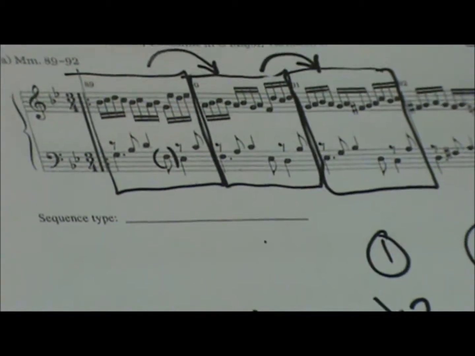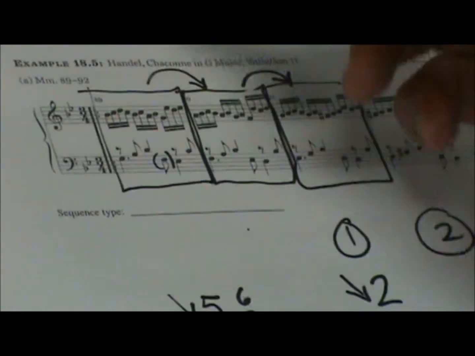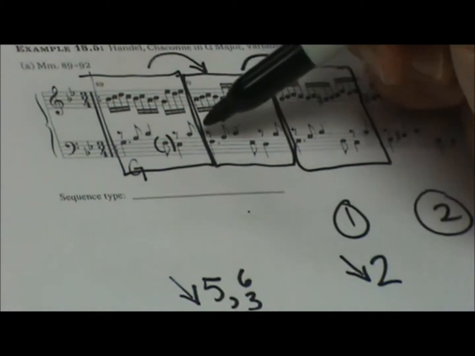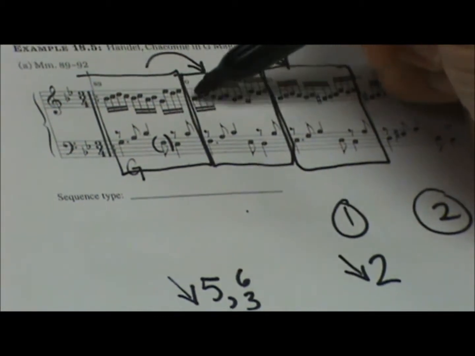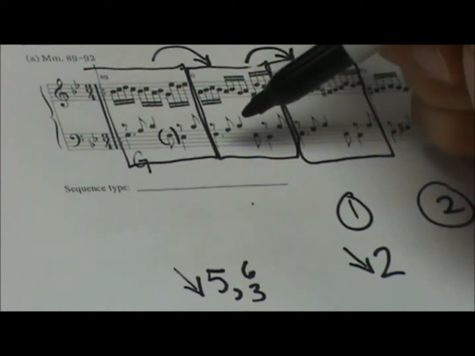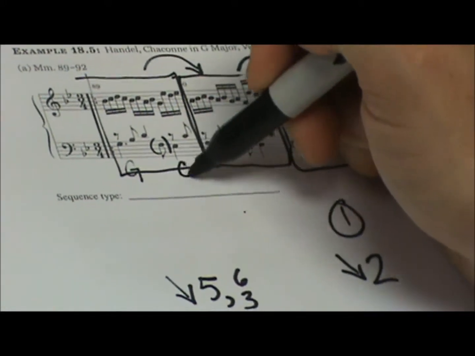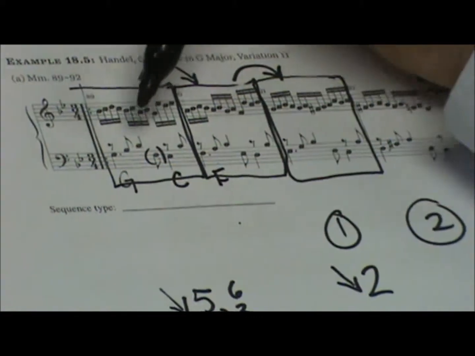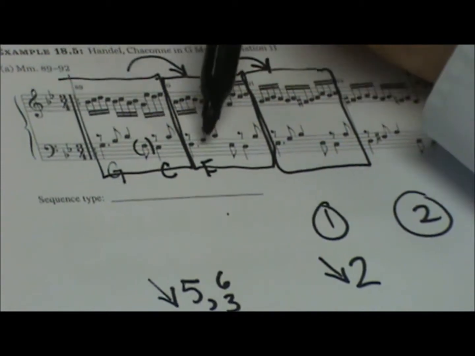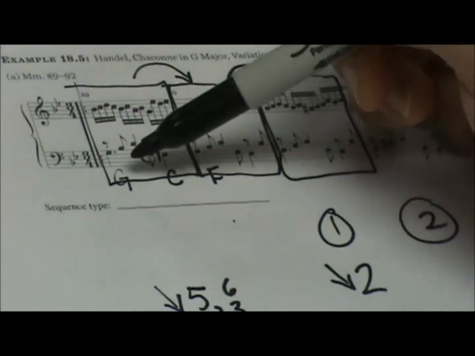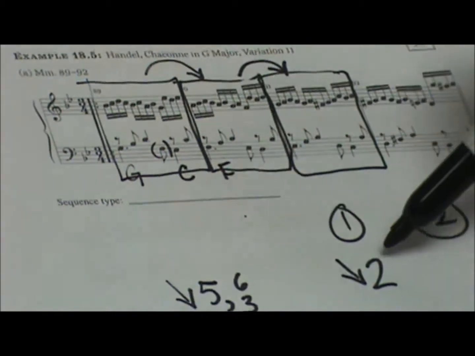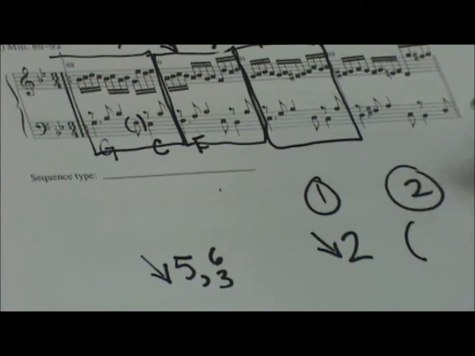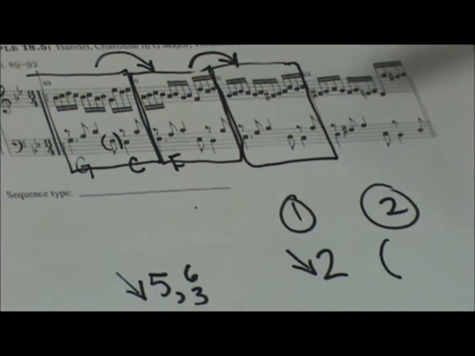Number 2, I want to say, how does the root motion work? So let's find the roots. This is G minor. G is the root. C, E flat, G. Okay, and there's a little neighboring motion up there. That's a C as root. And then this will be F again. Again, I say because it's just down a second here. If I already know that I'm going down a second overall, then G is going to have to move to F. Okay, root motion, G to C.